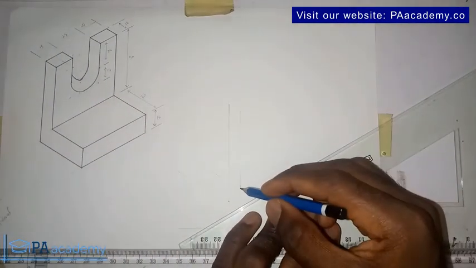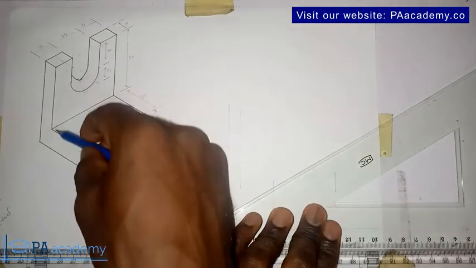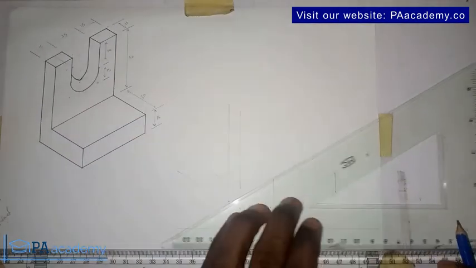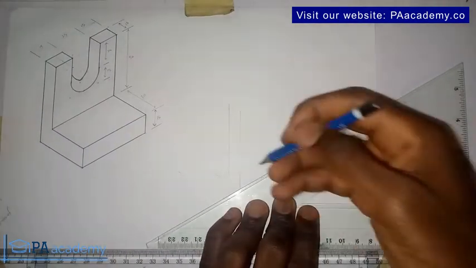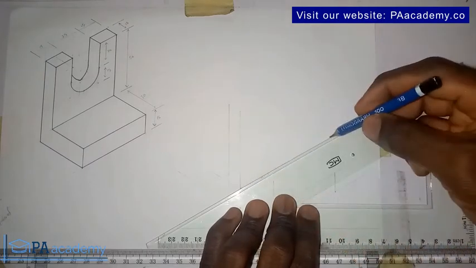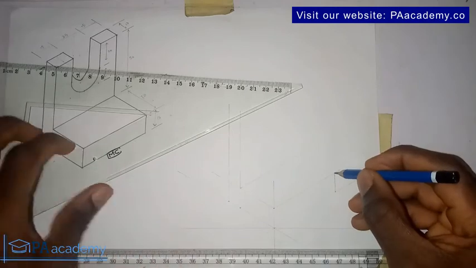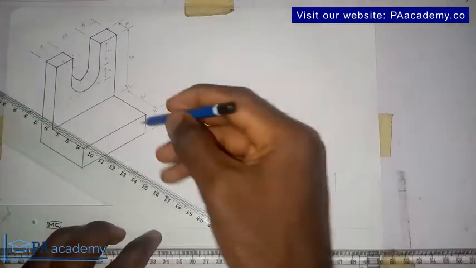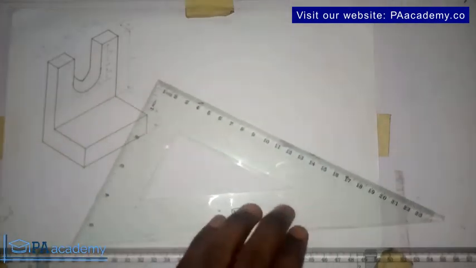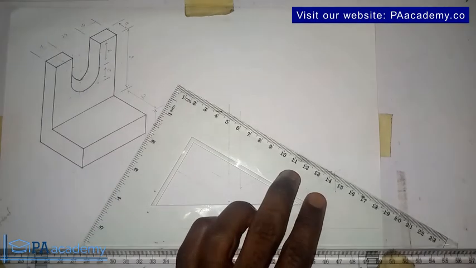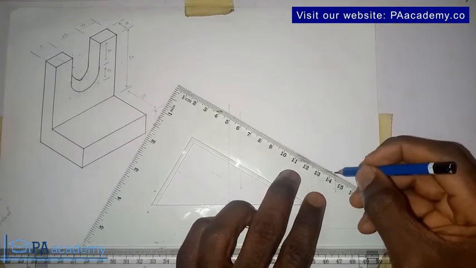Now this point here that we are having here, this is it here. So from the point of intersection, we can also have something like this. And from this point here, once we set our set square like this, we can join them to this line.